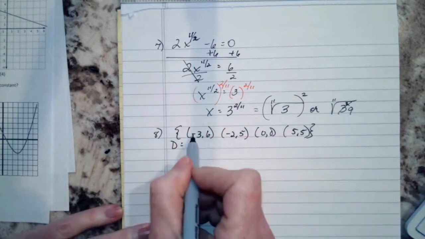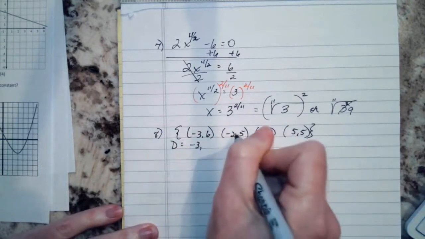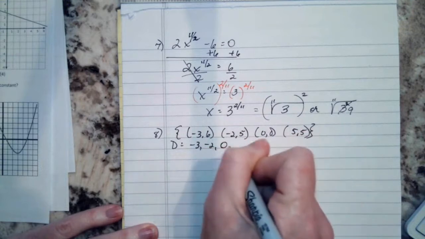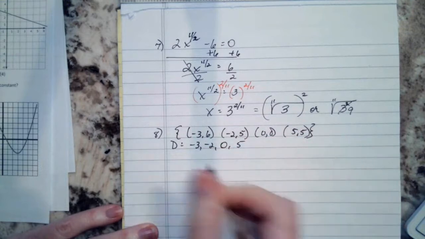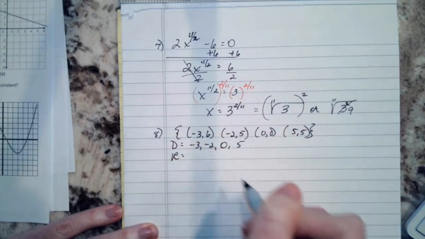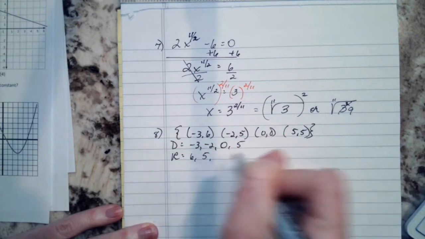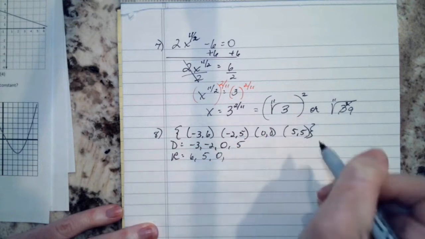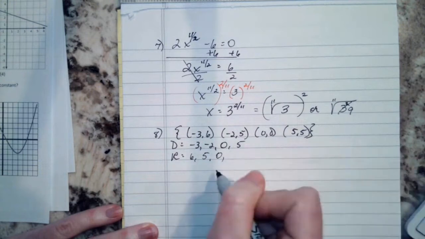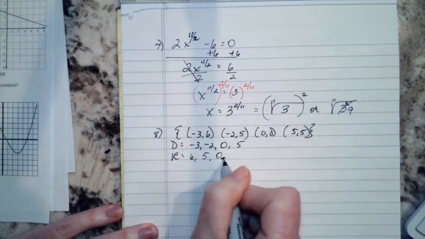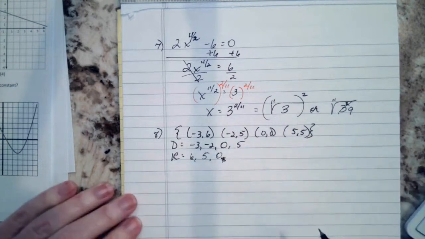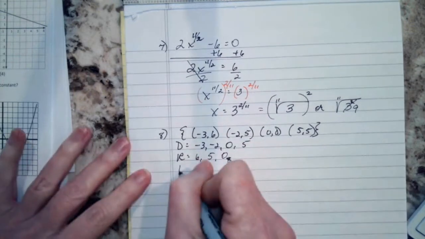So let's see, domain is the x's. So -3, -2, 0, and 5. The range, that's what's happening on the y's. That's 6, 5, 0, and 5. Well, we already put a 5 right here, so we just got those 3. You wouldn't expect to see it twice.